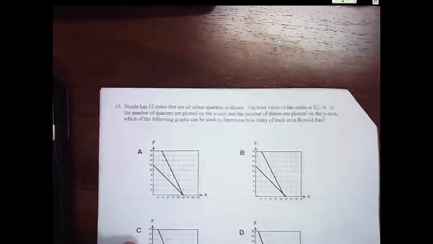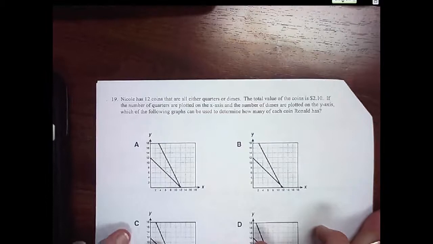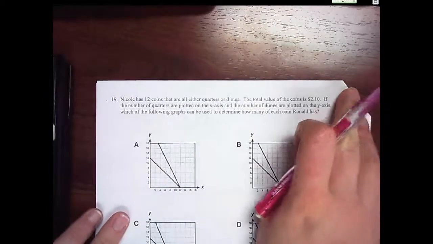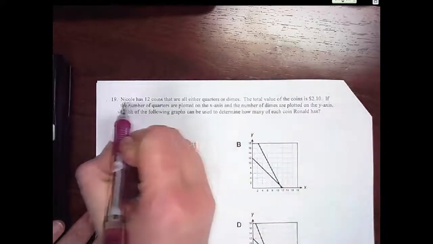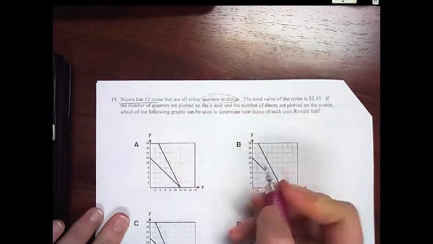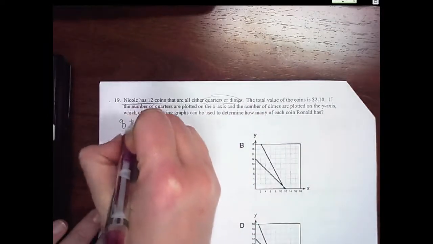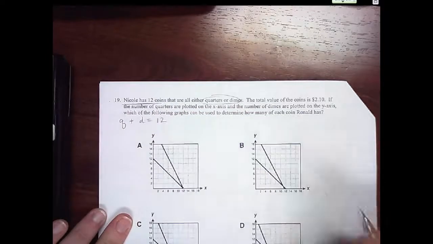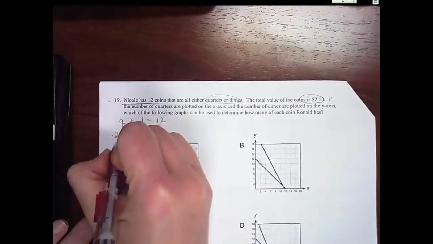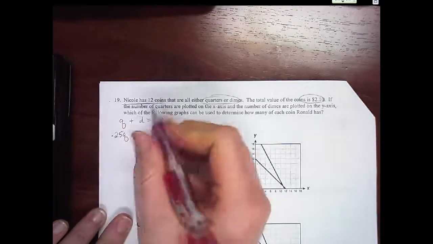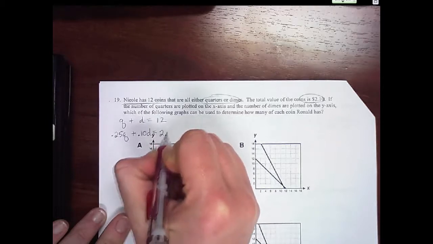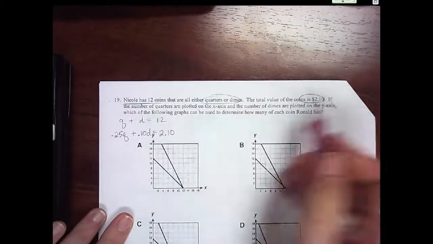Number 19. Okay, when you first look at number 19 and you first read it, it's a little confusing. Okay, but think back to your regular word problems. It says Nicole has 12 coins. Okay, so there's our total coins, and I'm doing quarters and dimes. Okay, so I have quarters plus dimes equals 12. The total value of the coins is $2.10. So 0.25 times Q plus 0.10 times D equals 2.10. Okay, then there's a bunch of other stuff.